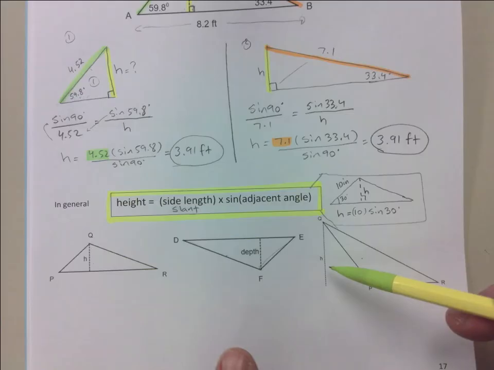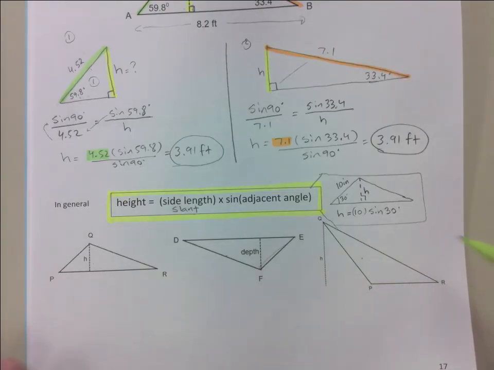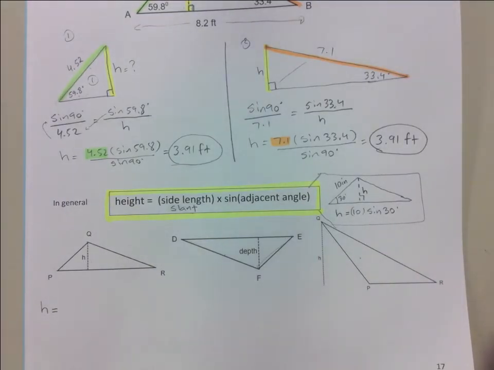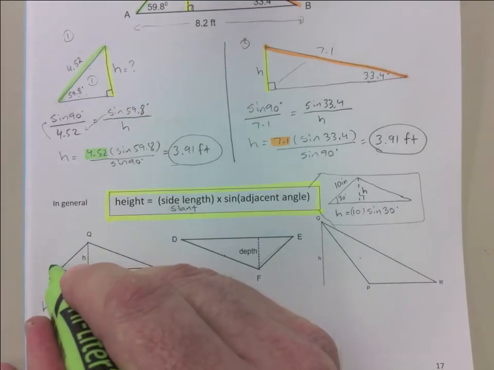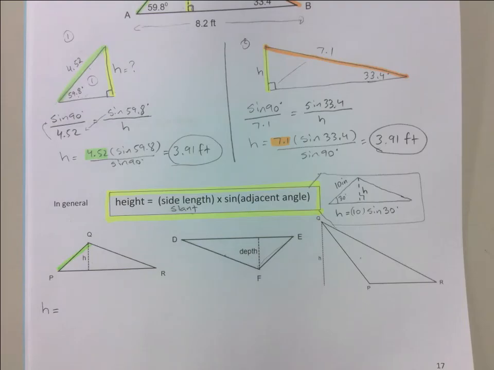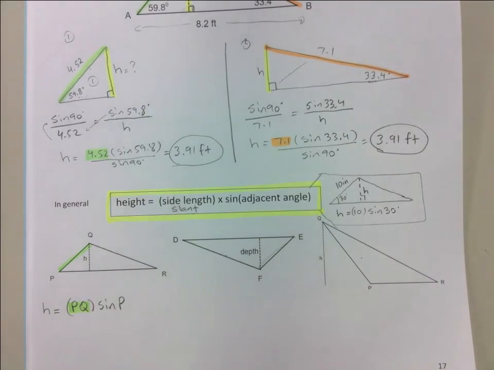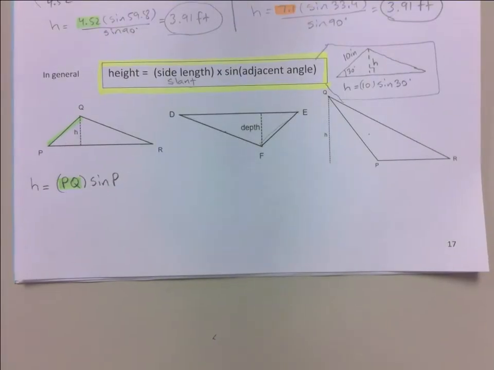Here the height is outside of the triangle. It still works. It still works every time. So I'm just going to use one color for my slant. Every single time I'm just going to give it one color. If you wanted the height of this, you would go side PQ times sine of P. Oh, sorry, let me bring this up a little bit. Some of you back there are probably struggling with this.